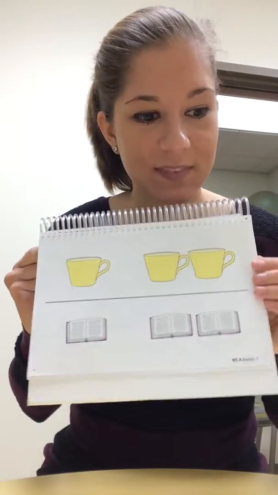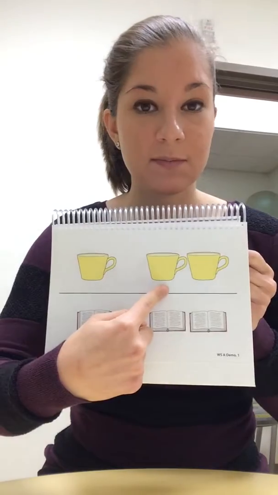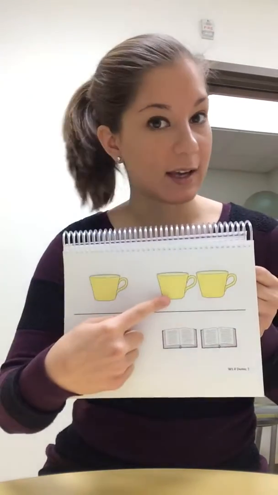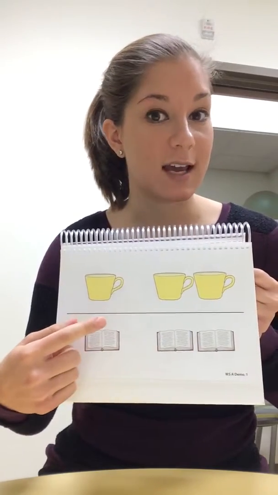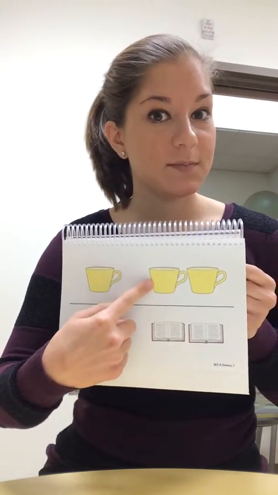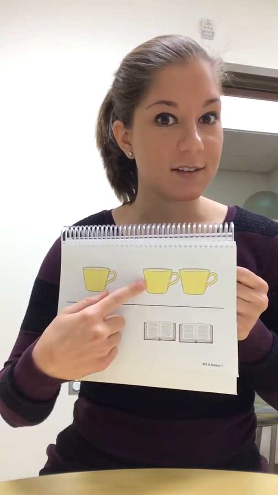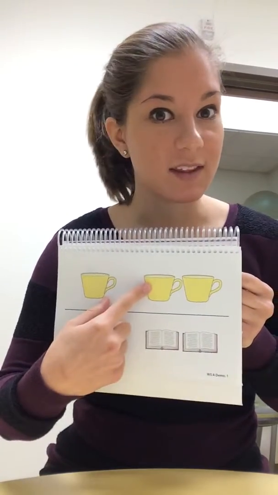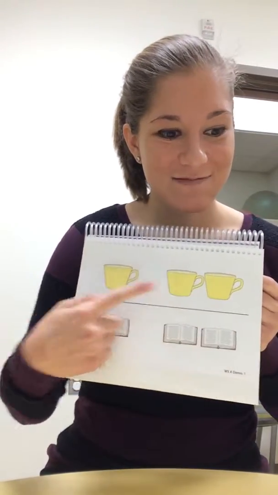Okay. Here is 1 cup, here are 2, and then you would pause again and wait for the child to respond, because this is looking at plurals. So we want the child to say 2 cups. We want to hear that S on the end so that we know that they know plurals. Okay.